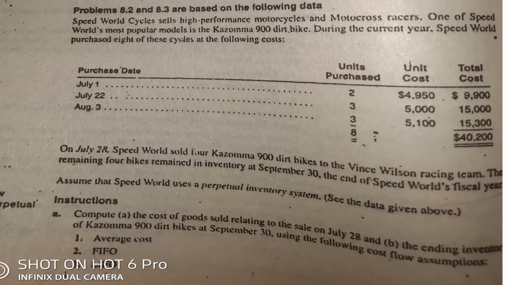Now on July 28, Speed World sold 4 Kazoma 900 dirt bikes to Vince Wilson Racing Team. The remaining 4 bikes remain in inventory at September 30, the end of Speed World's first fiscal year. Assume that Speed World uses a perpetual inventory system.